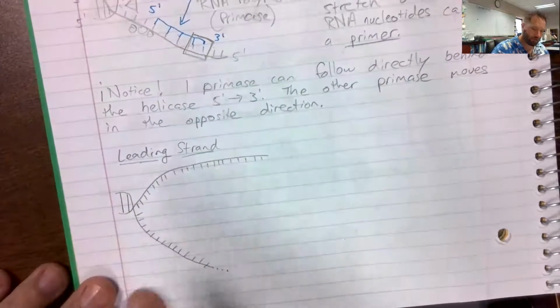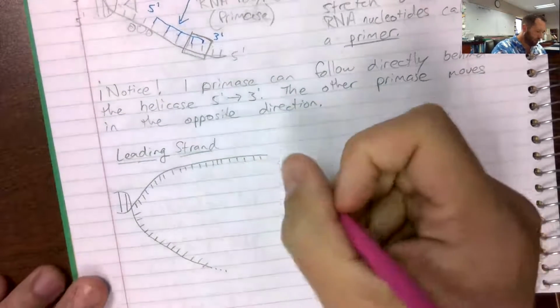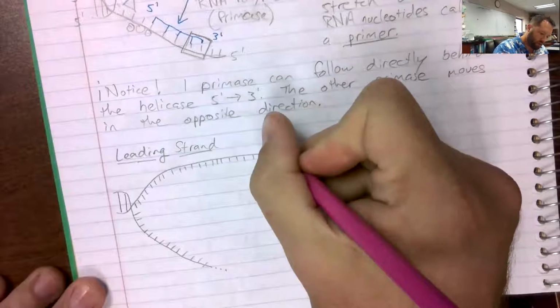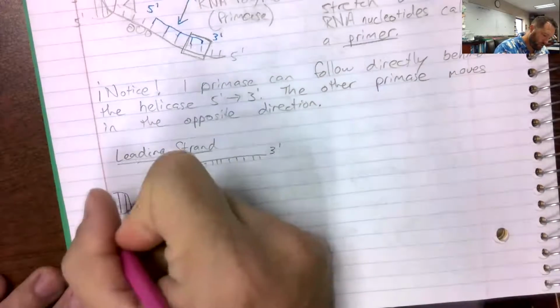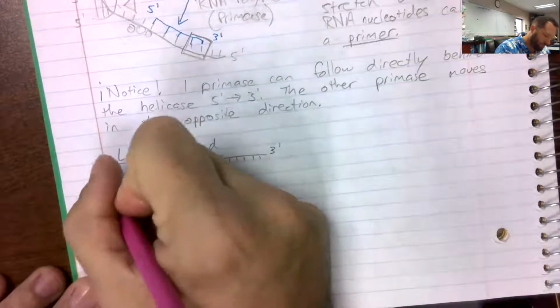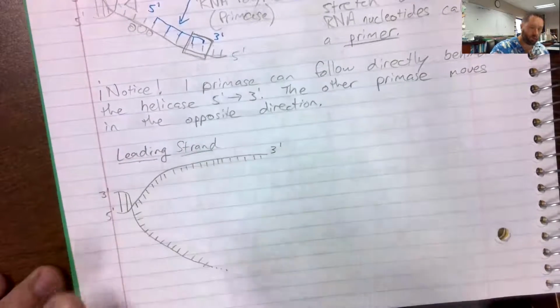So again, the bottom one here is going to be our lagging strand. But for right now, we're concentrating on the top one, which is the leading strand.